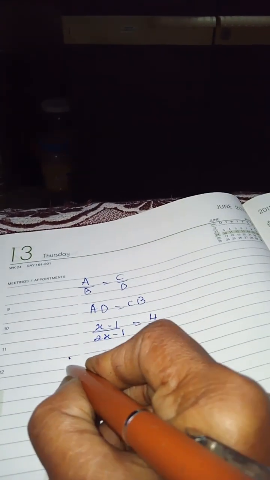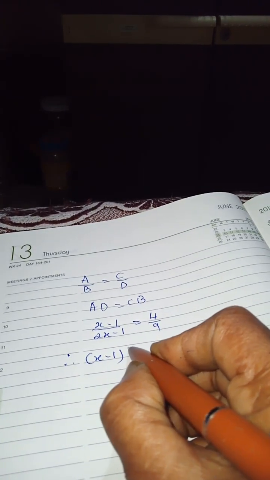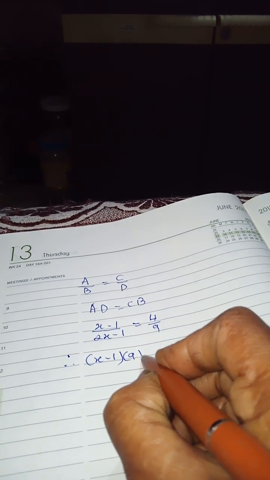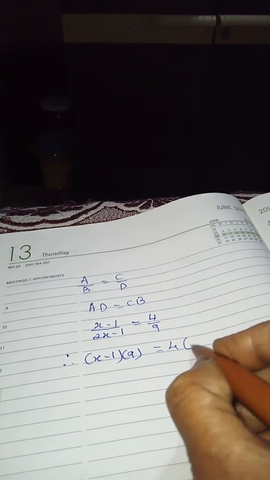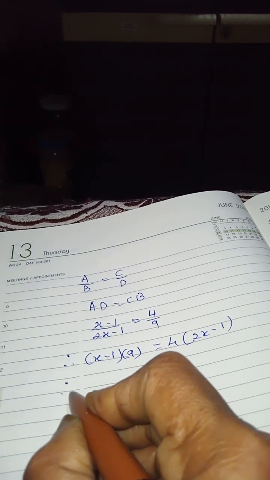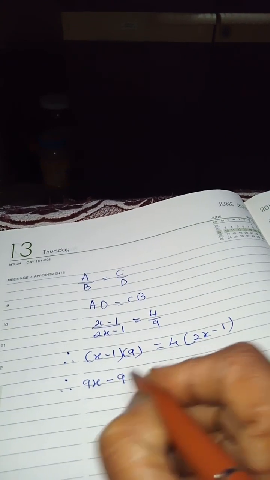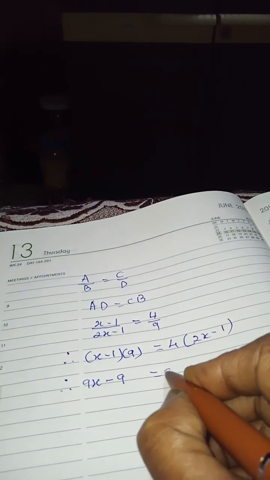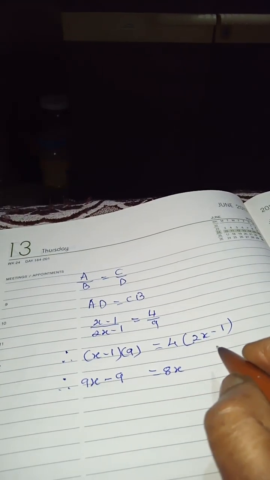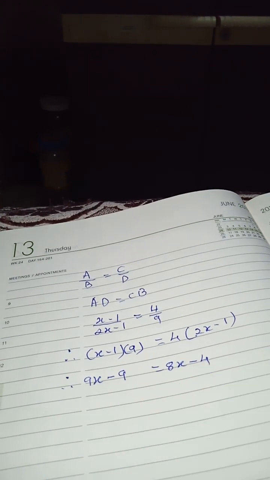See here, therefore, you write this x minus 1 in a bracket, and there is no need to write a multiplication sign. These two brackets show it is a multiplication. So here, same, it is like this. So 9 into x is 9x. 9 into minus 1 is minus 9 is equal to 4 into 2x is 8x, and plus 4 into minus 1. Plus into minus, it will be a minus sign. So it is minus 4. Got it? Bring like terms together.